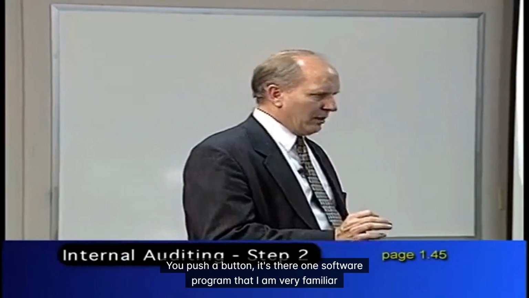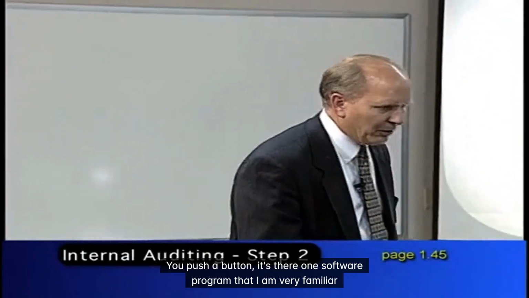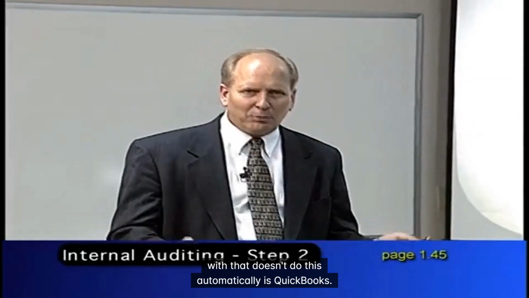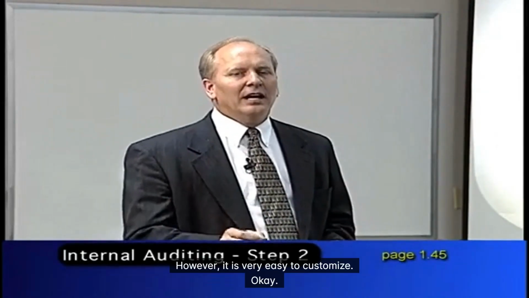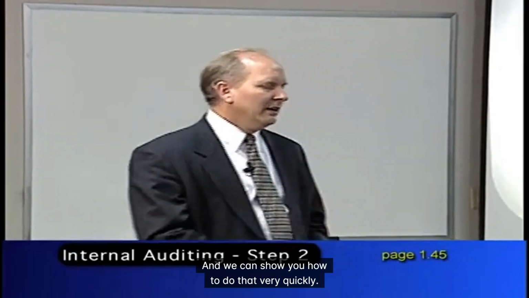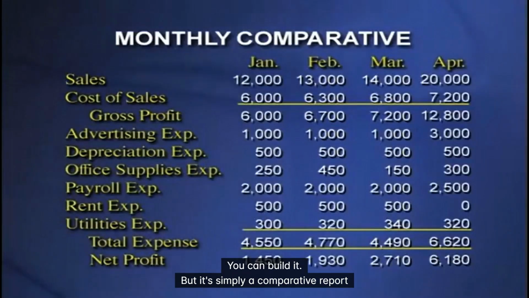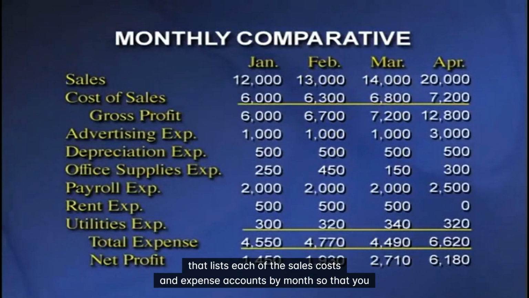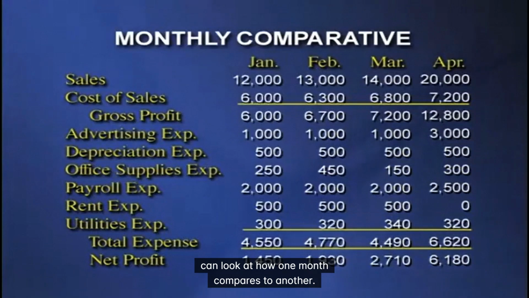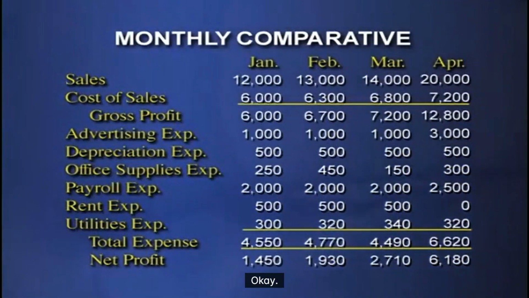One software program that I am very familiar with that doesn't do this automatically is QuickBooks, okay? It is not a canned report. However, it is very easy to customize, okay? And we can show you how to do that very quickly. You can build it. But it's simply a comparative report that lists each of the sales, cost, and expense accounts by month so that you can look at how one month compares to another, okay?